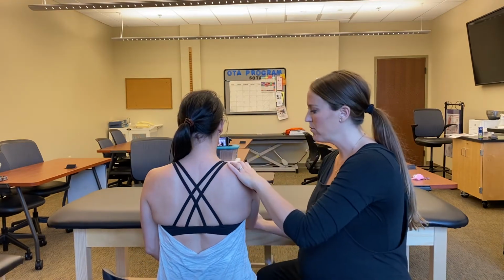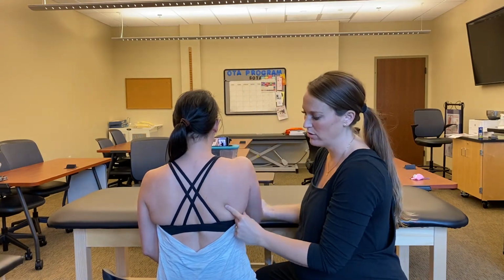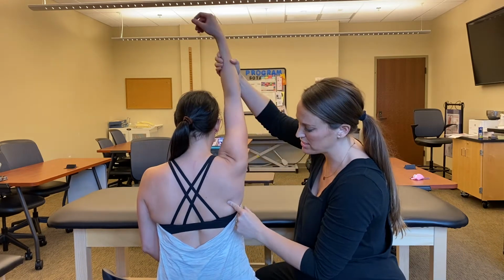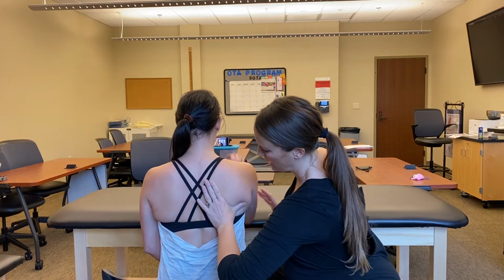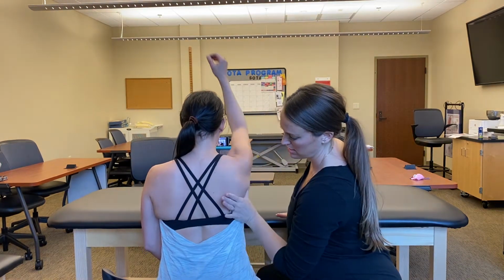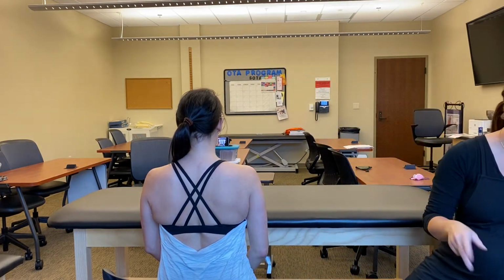Now, when we move the shoulder, the scapula has to move as well. So we call that the scapulohumeral rhythm. So the scapula is moving, and you can see the inferior angle as she moves like this. Okay, so it's important that those two things are working together.